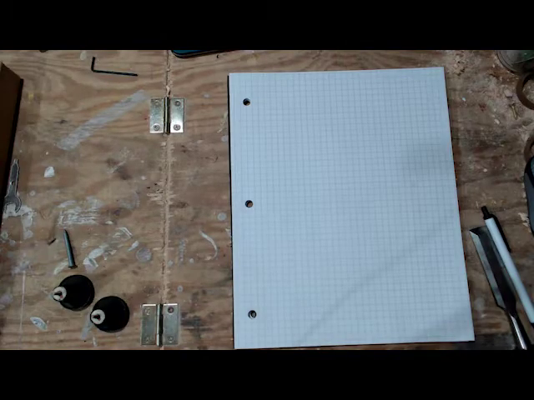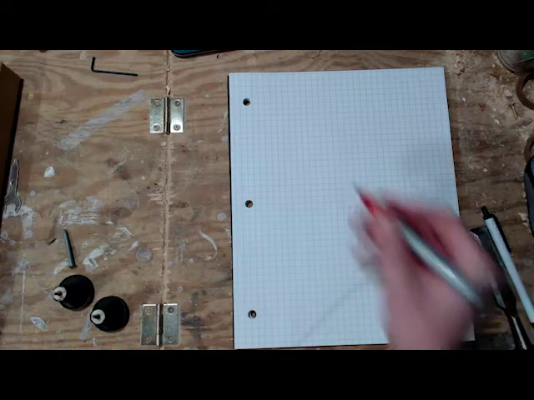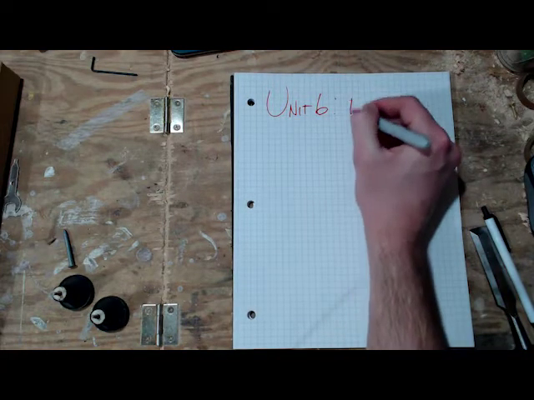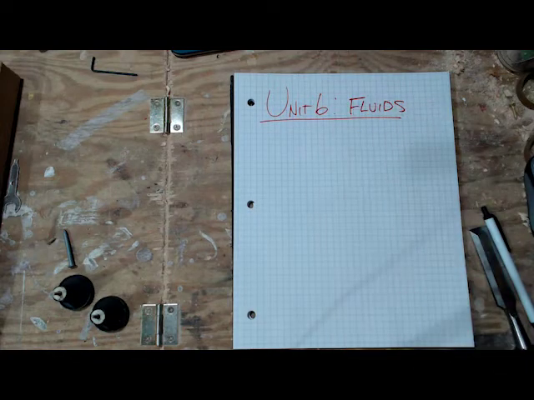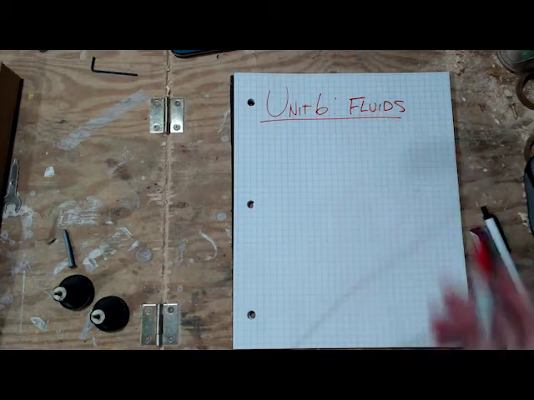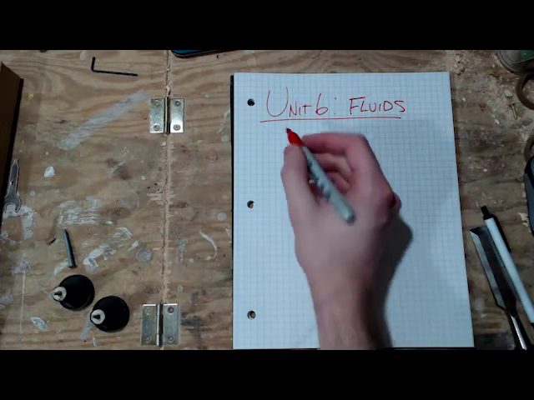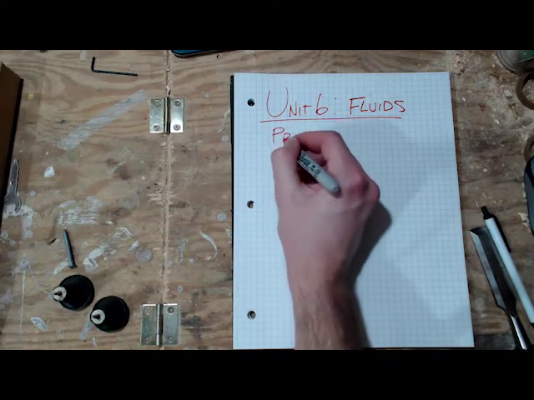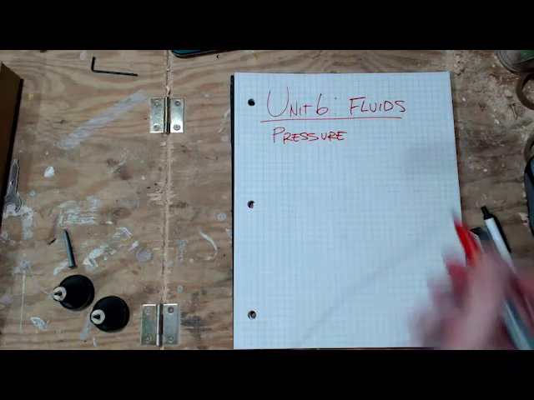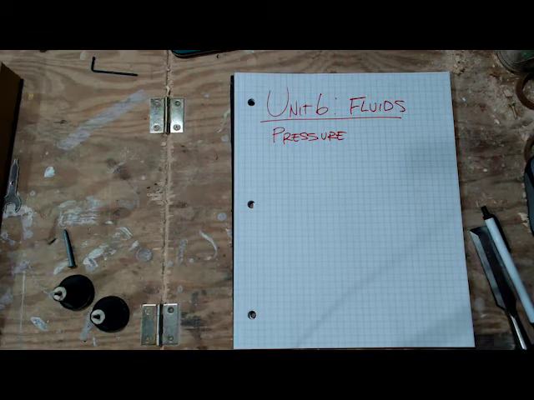So why is it that the guy who climbed up Trump Tower was able to hang on by just using a few suction cups? Well, today we're going to start Unit 6, Fluids. Before we jump into things that like to flow, we need to talk about this idea of pressure. And we'll use pressure to describe fluids a little bit later, but for now let's look at a more concrete example to help build a foundation.